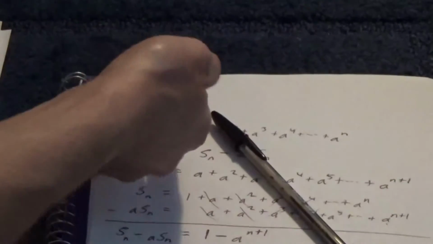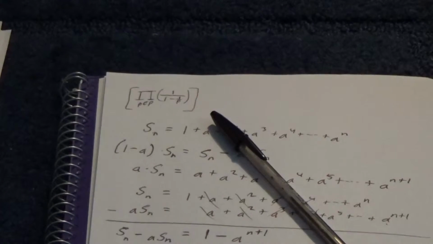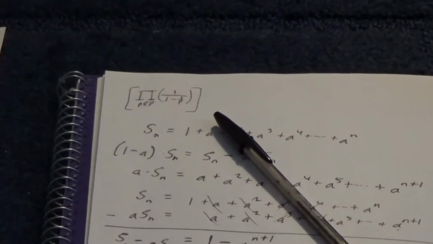But I suppose this is a bit of a tangent. The original point, of course, was that this term, in this construct here, is of that form. It is of the form 1 over 1 minus a, where a, you'll note, is equal to 1 over p.